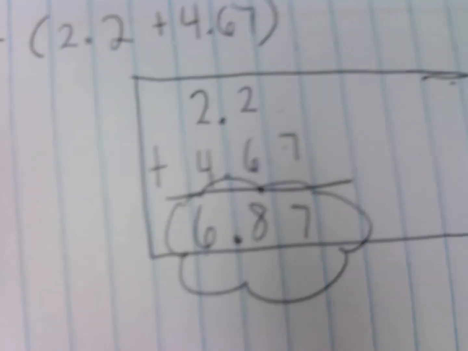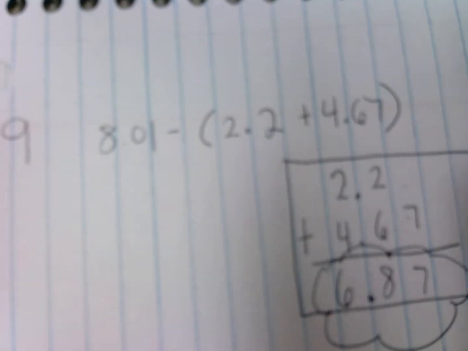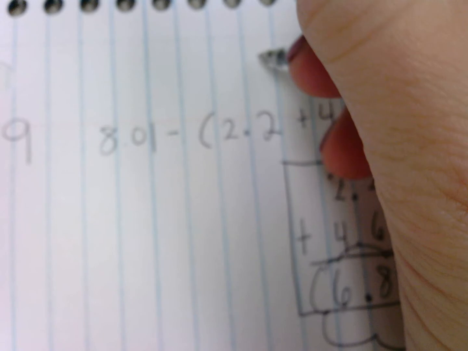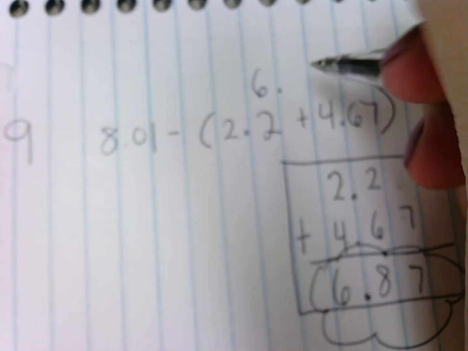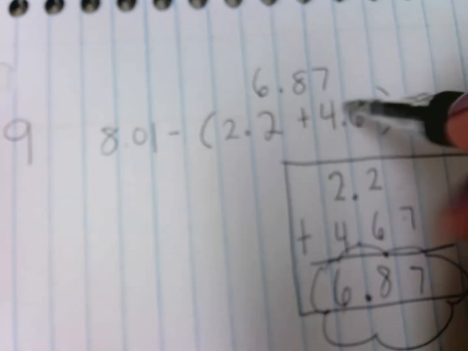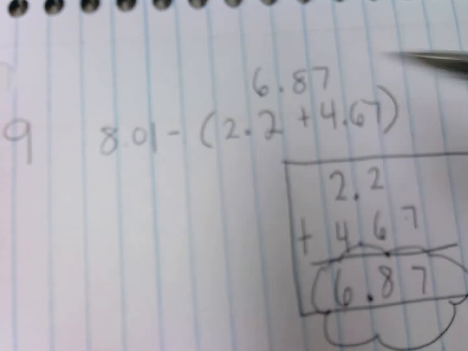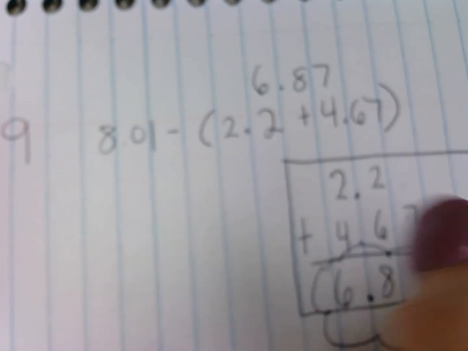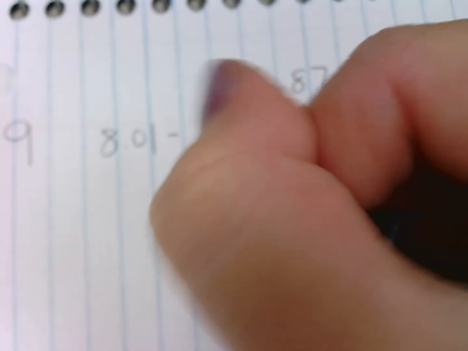Now I need to use this answer for the next part. Now I look back at my problem. I just solved what was in here. Sometimes to make it a little bit easier for myself, I write what I got up here so that I know this in the parentheses equals that. Now I'm going to make myself another little box. So this was my step 1 to complete my step 2.